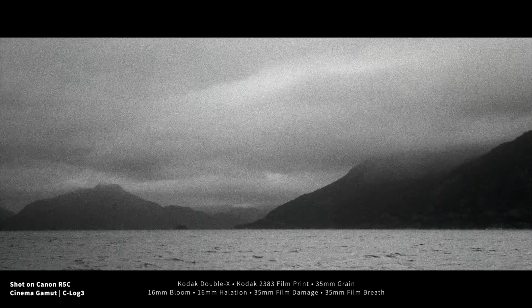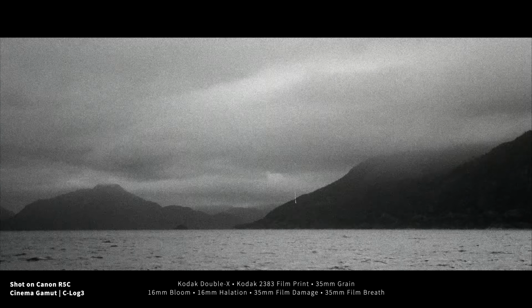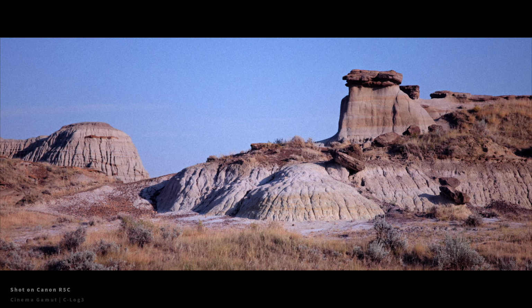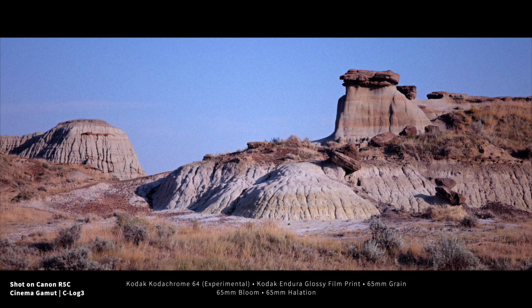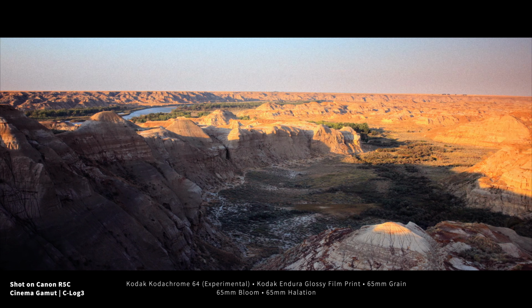And Dehancer was able to carefully replicate how each film stock reacts to light. It even emulates bloom, halation, grain, and other film characteristics, and all of those can be fully customized, so you can really dial in the look you seek. And they also have presets to replicate 8mm, 16mm, 35, and even the new 65mm. And each tool works hand in hand to provide accurate film emulations.